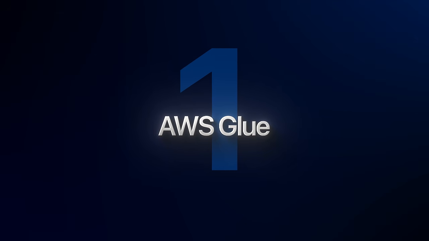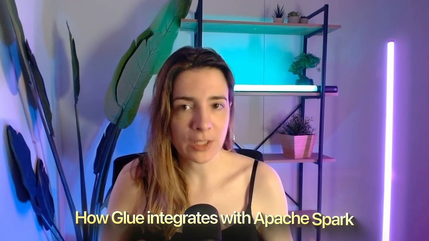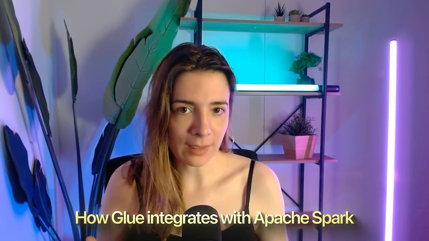1. AWS Glue. This is one of the most heavily tested services. You should know Glue crawlers, jobs, workflows, Studio, DataBrew, and data quality. Understand how Glue integrates with Apache Spark, and remember that the Glue Data Catalog is compatible with an Apache Hive metastore. Expect multiple questions here.